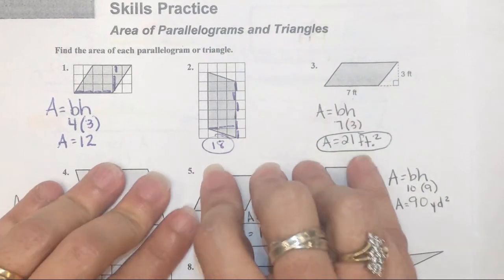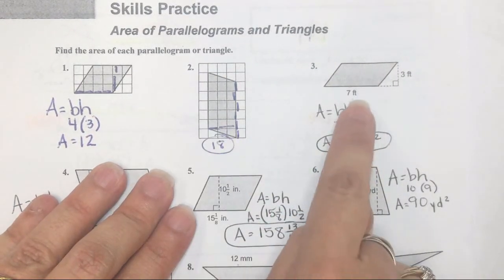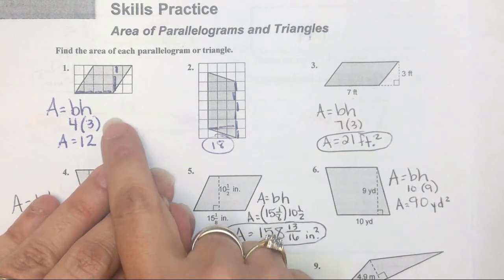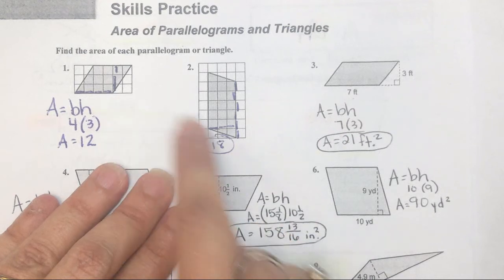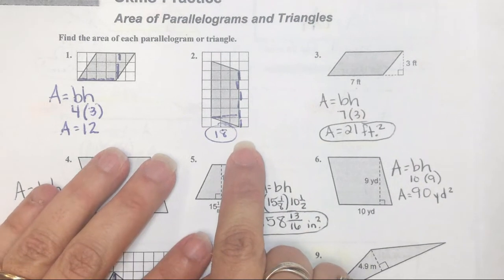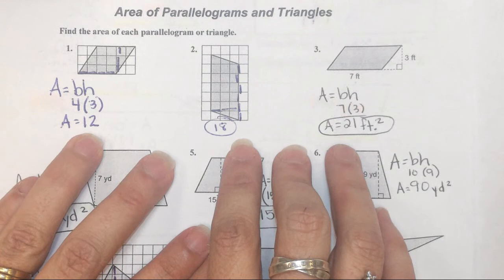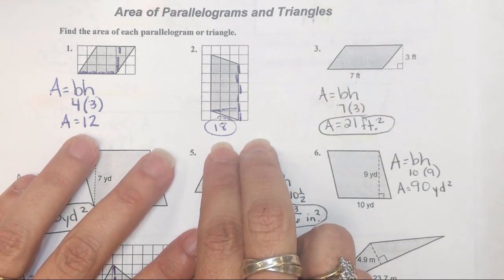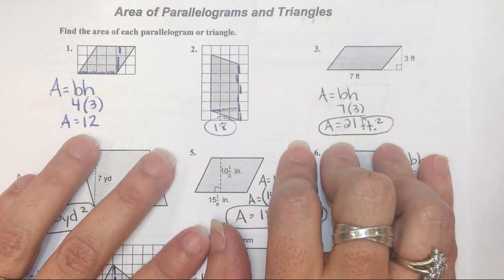Now, real quick, I'm going to go kind of fast. We got parallelograms being base times height. Multiply the two numbers. On these, we talked about counting boxes across the bottom and counting boxes going up. Okay? So number 1 is 12. Number 2 is 18. And you should put units squared, but that's okay.